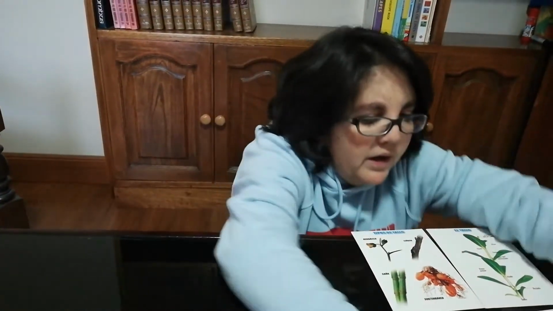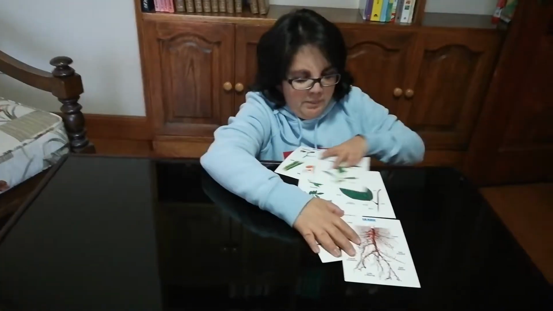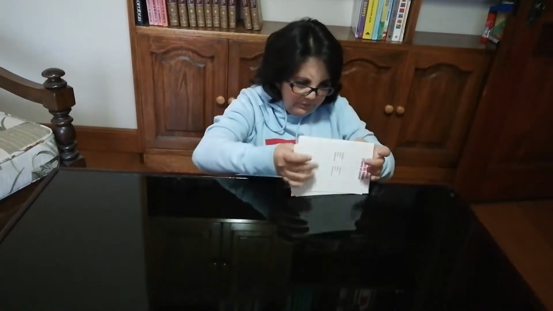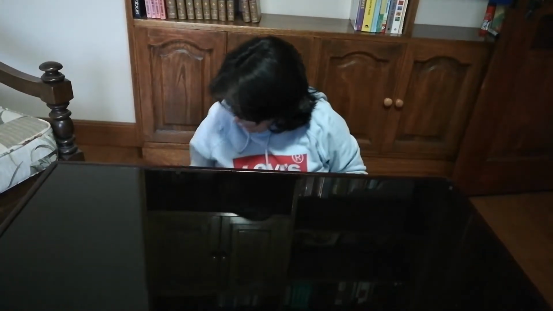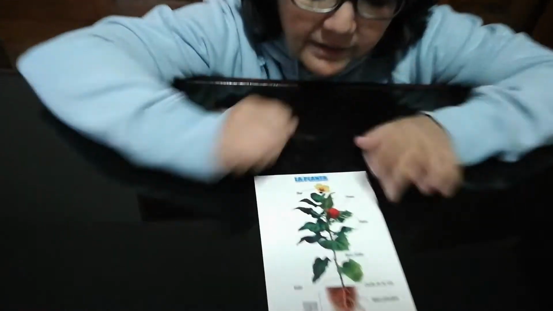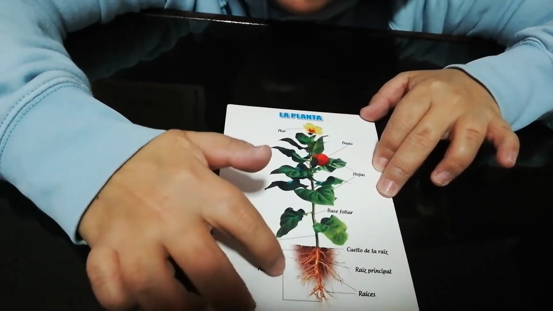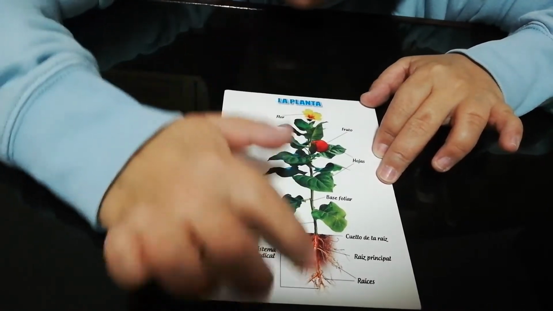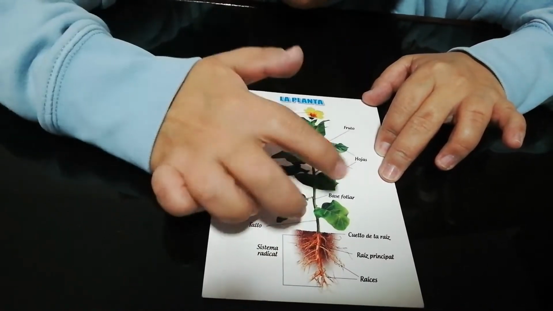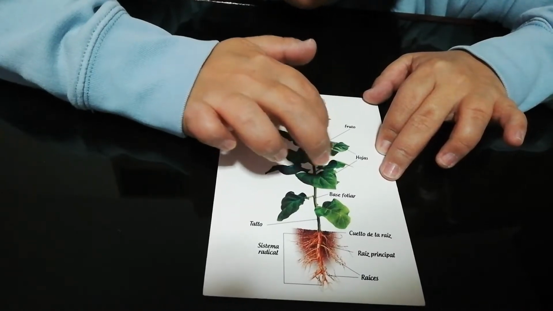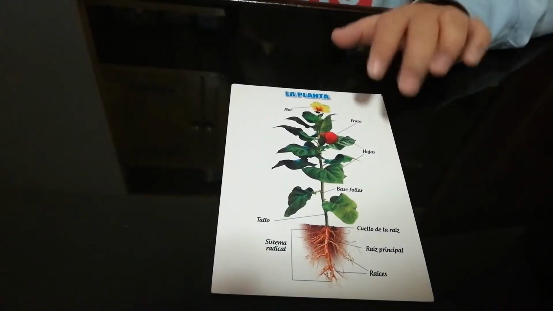So, if we put all of the parts of the plant together, this is what we get. See? A complete plant that has the seeds inside the flower, the roots, the stem, the leaves, and the fruit. Okay?